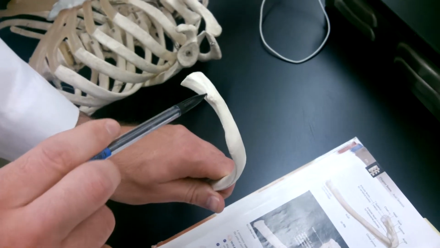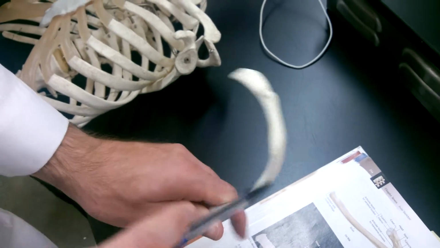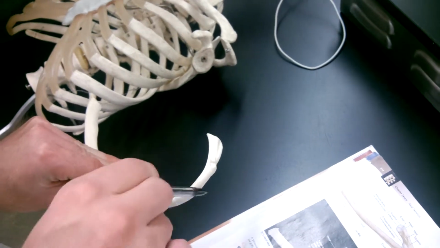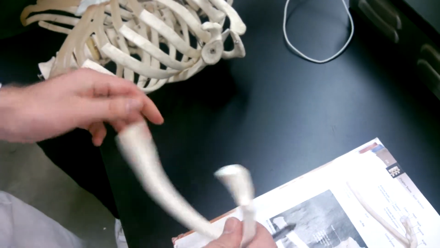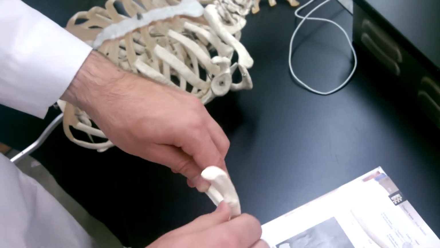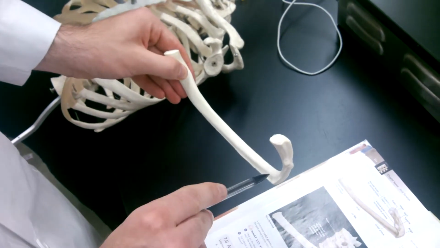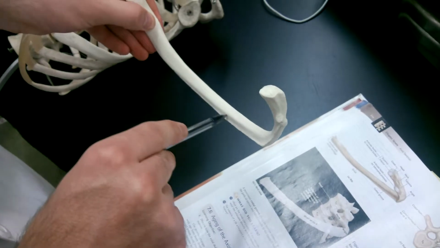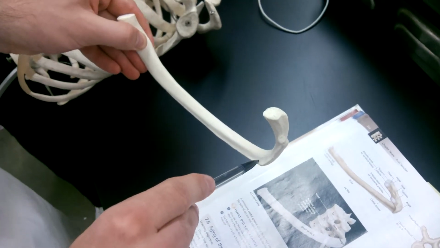We have our tubercle, or site for muscle attachment. We have our angle. You can tell it's the angle because it's where it changes the angle here. And we have the shaft that comes along, and then we have our junction with the costal cartilage, which will be here. On the inferior aspect is a costal groove. This is where our veins, arteries, and nerves will run through on our ribs.